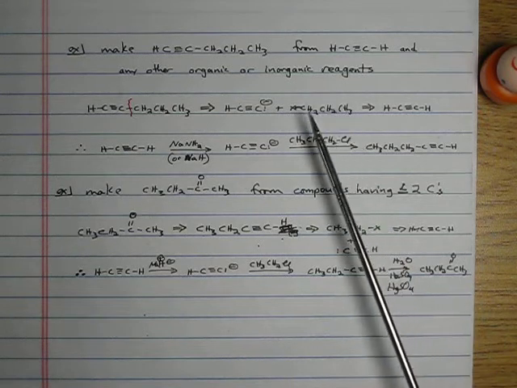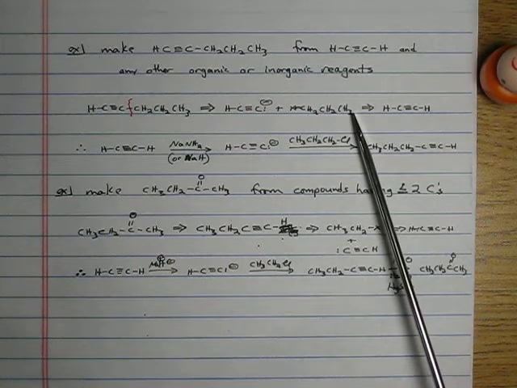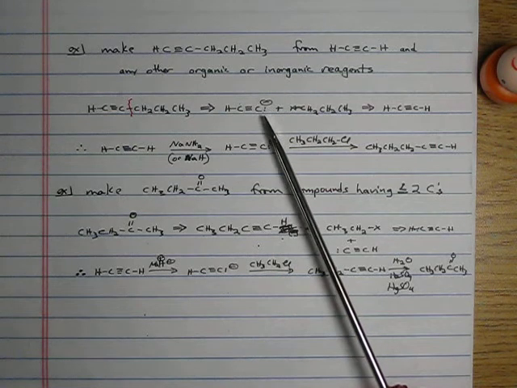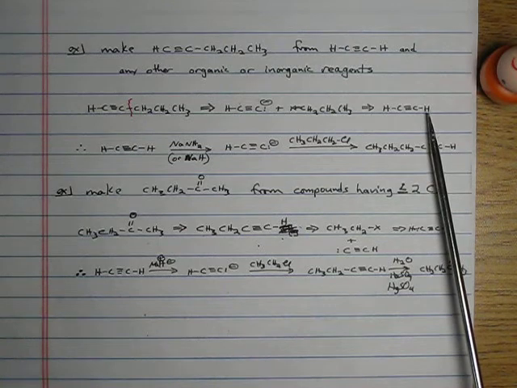All right, let's say we could buy this beast right here, but how would you make this? You can't buy acetylide ion. How do you make acetylide? Well, that comes from deprotonating acetylene.